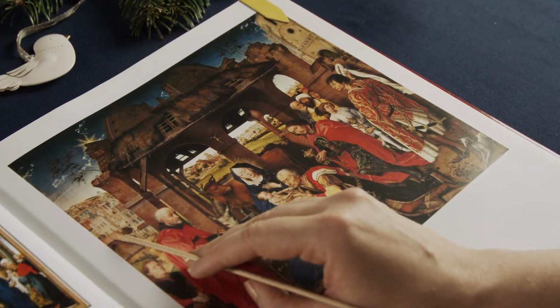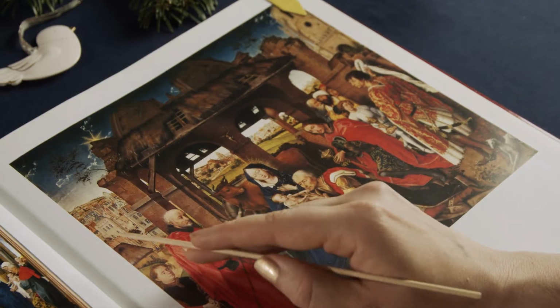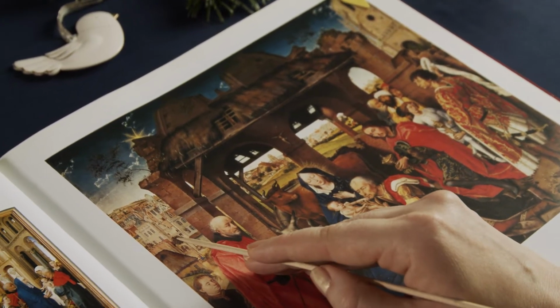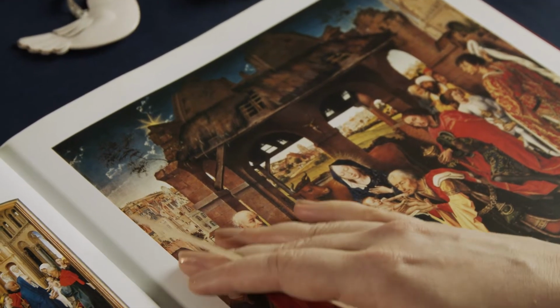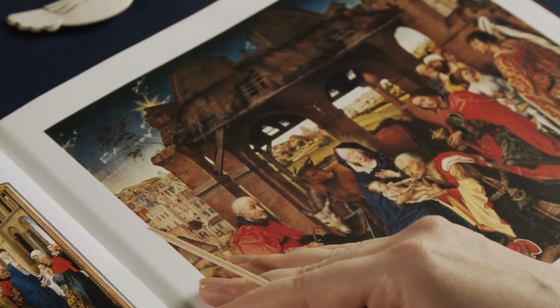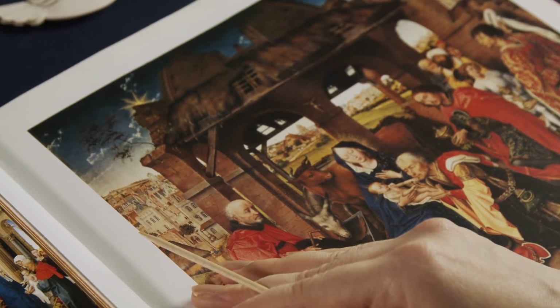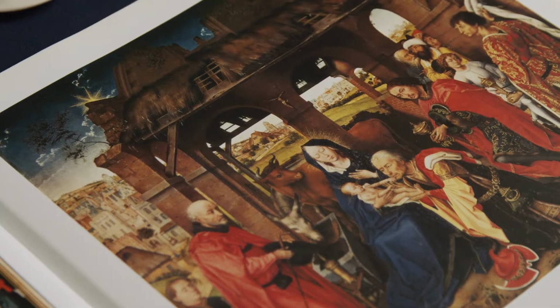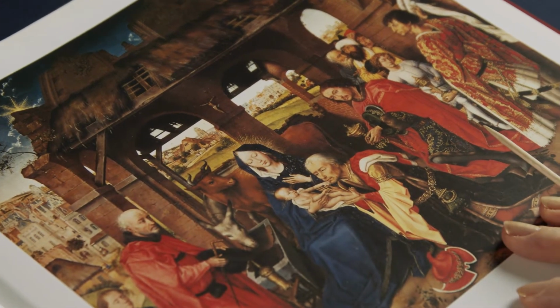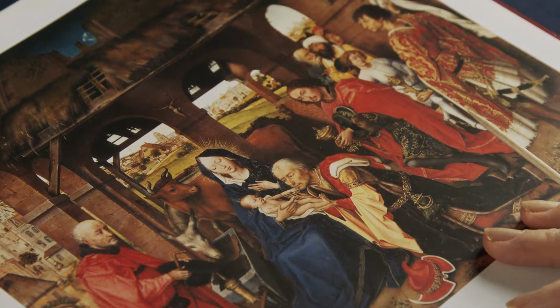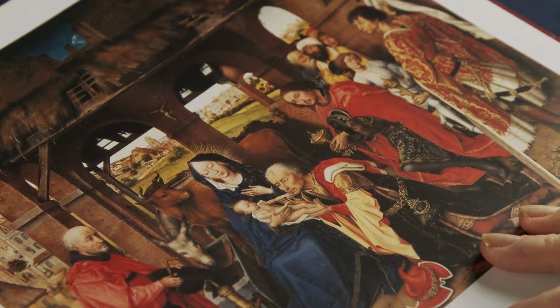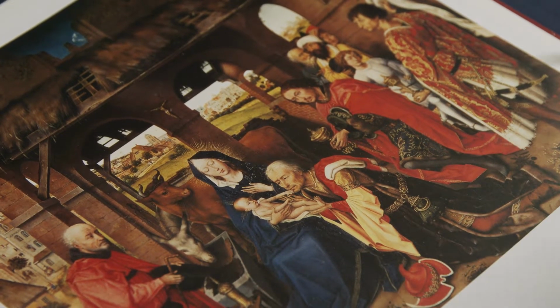But in the background we have a, for the time, contemporary Gothic architecture, as was customary during the time of Van der Weyden. Overall, there are so many impressive details here that it's hard to really look at all of them.